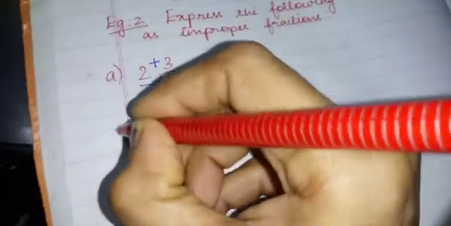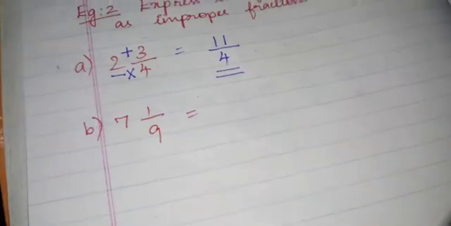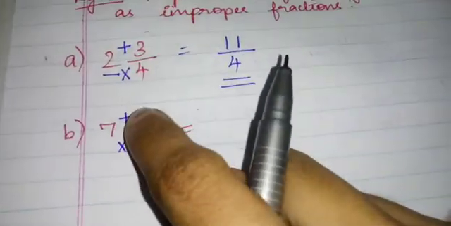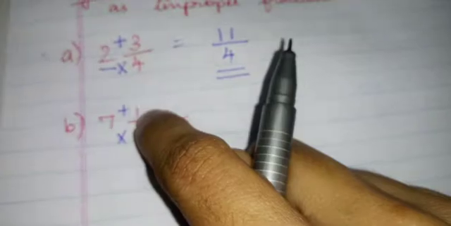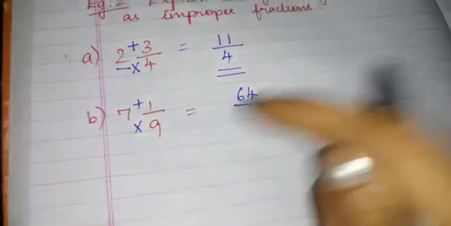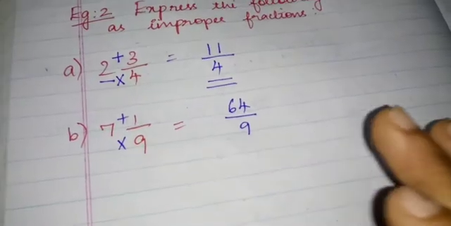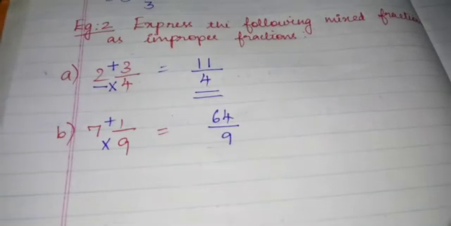Okay. Next is your B problem. What is your B problem, children? 7 1 by 9. So what will you do? Now multiplication, addition. Down multiplication, up addition. 7 9s are 63. 63 plus 1, 64. Where will you write it? You will write it in the numerator. And what is in the denominator? 9. So 64 by 9 is the improper fraction for the given mixed fraction. Okay. C problem is your homework.